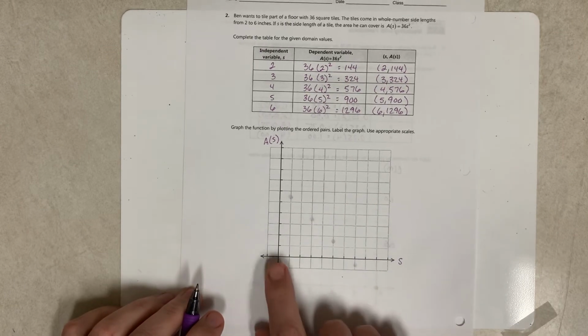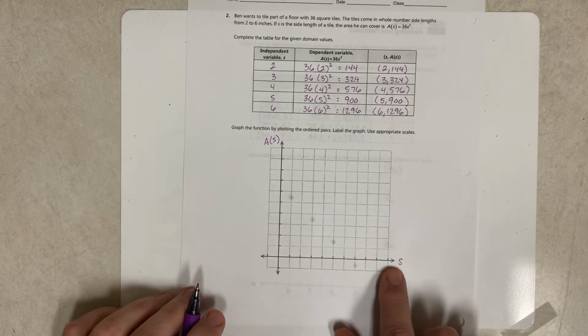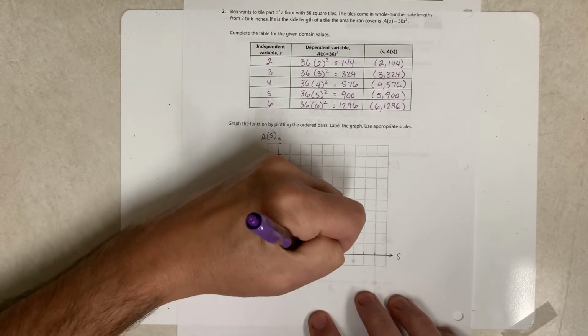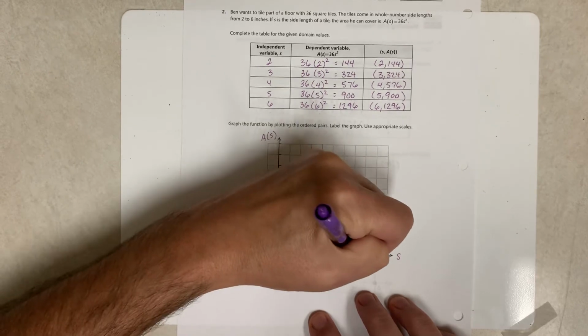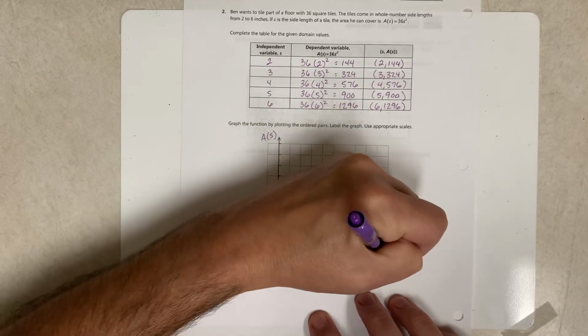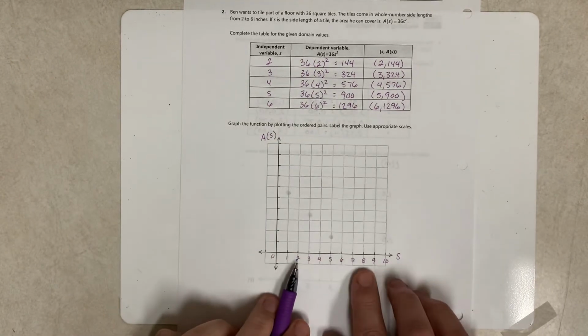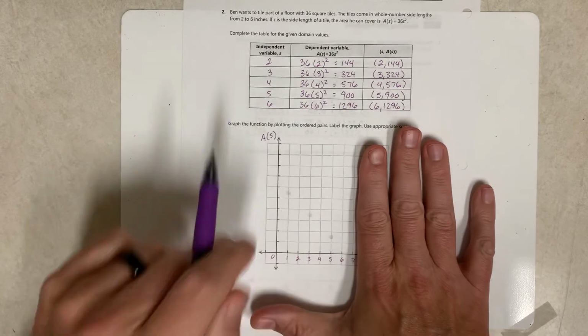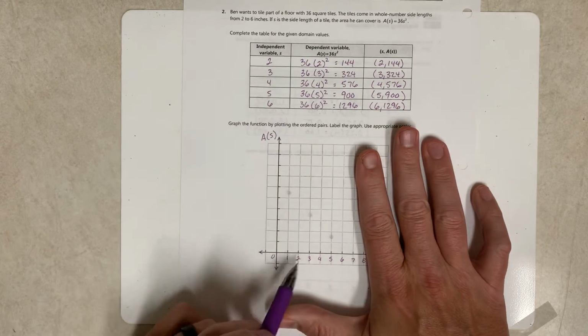So probably here, what we need to do is go by ones. So 0, 1, 2, 3, 4, 5, 6, 7, 8, 9, 10. Now remember, we're only gonna really be 2 to 6. So all of this is gonna be blank, and then this is gonna be blank too right there, because we're only gonna do 2 to 6.